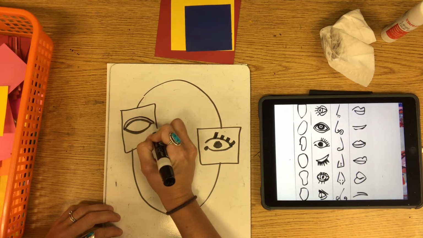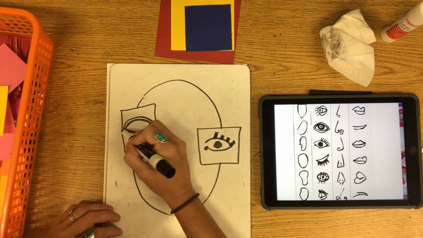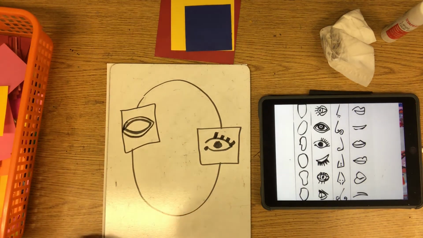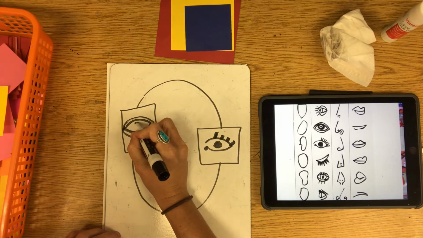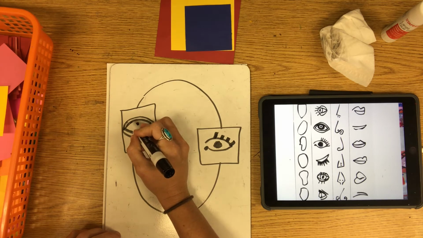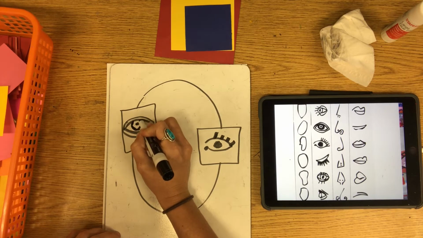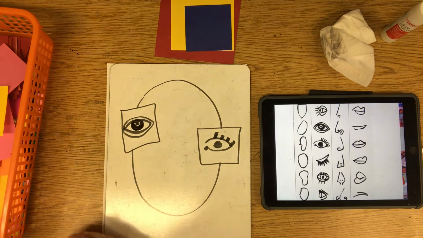So I'm just gonna repeat that around the eye. Okay, so I'm just repeating that shape. So now, I can continue with the details in the eyes. Okay? And if I want, I could add some eyelashes.